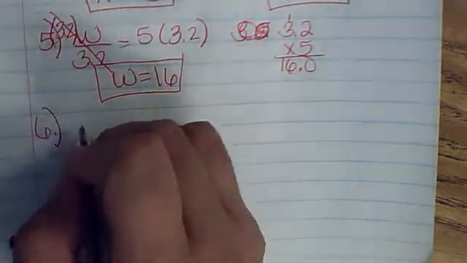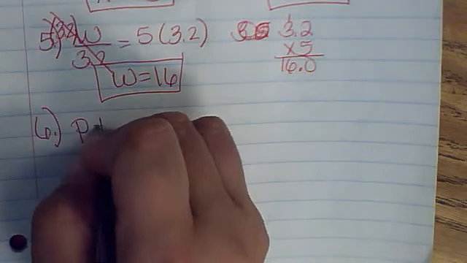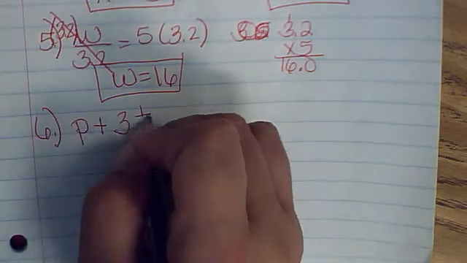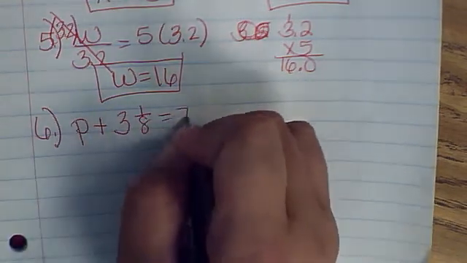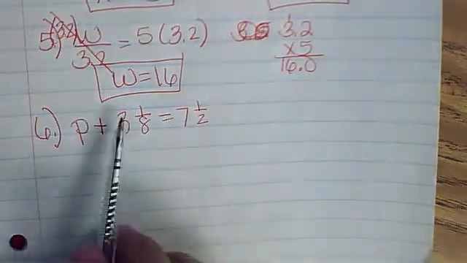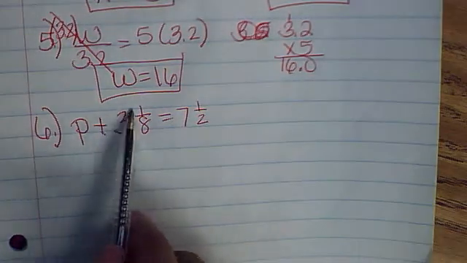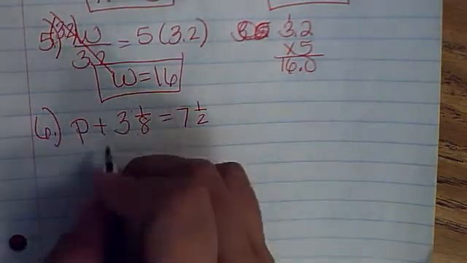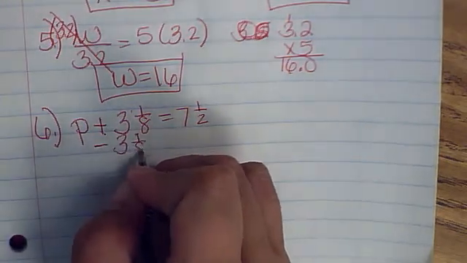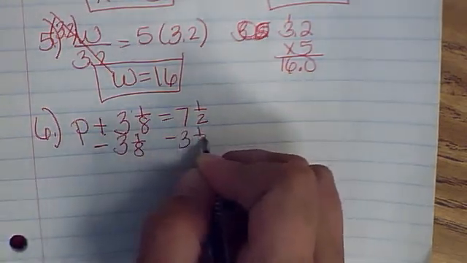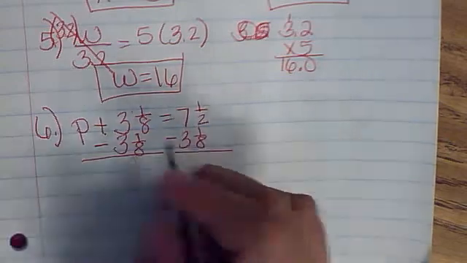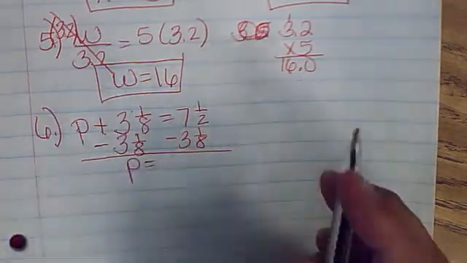So number 6, I'm going to throw another fraction problem in. P plus 3 1/8 equals 7 1/2. So if it's P plus 3 1/8, we need to subtract 3 1/8. So minus 3 1/8, minus 3 1/8. And you get P equals.